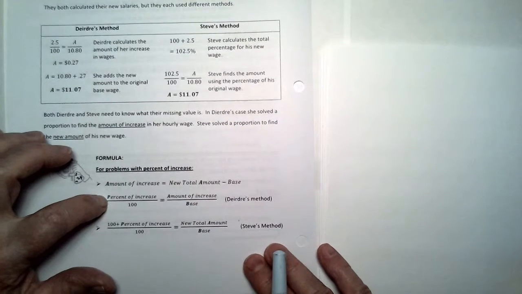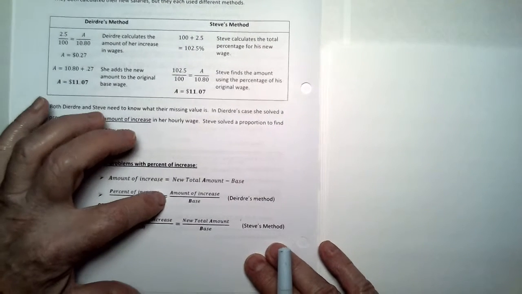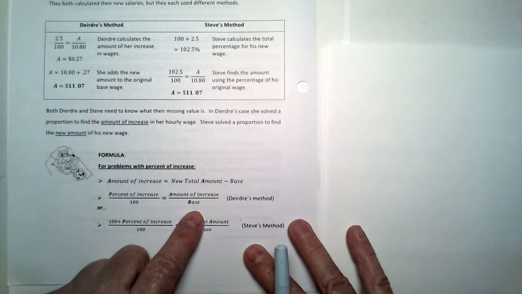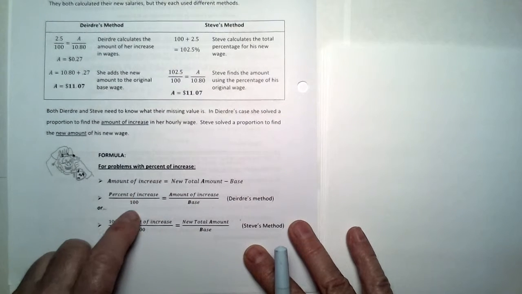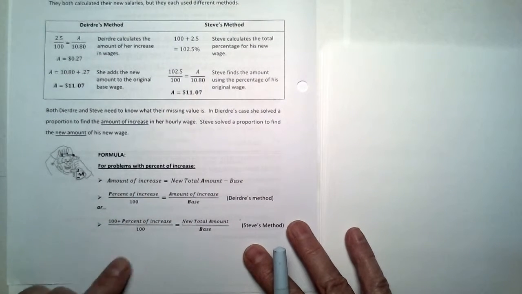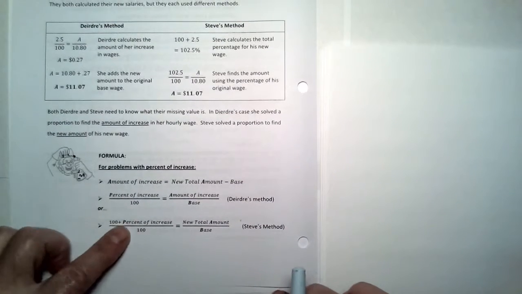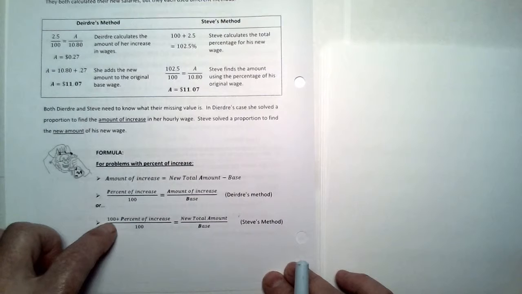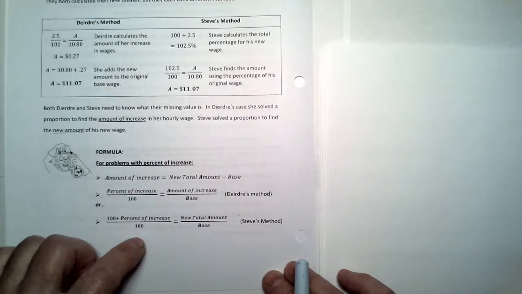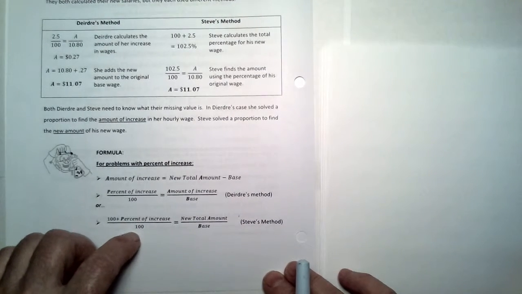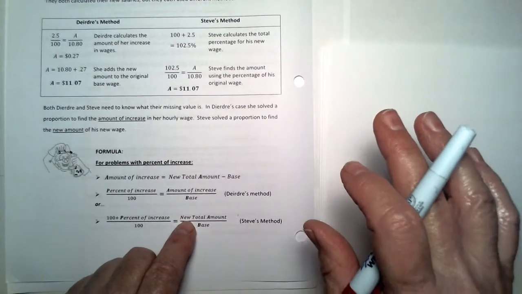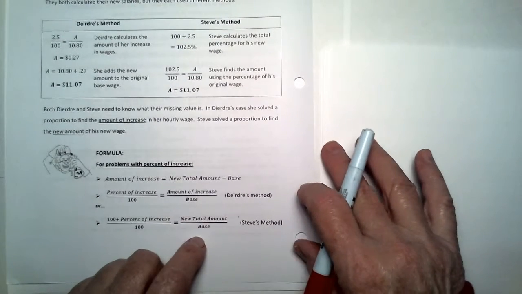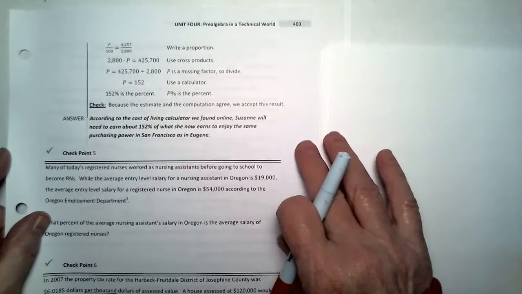The percent of increase is the amount of increase over the base. The percent of increase is the amount of increase over base. And the percent of increase is always going to be over 100. And this one, using Steve's, 100 plus the percent of increase, all over 100, is going to take you right to the new total amount over the base. So let's see if we can work through some problems.